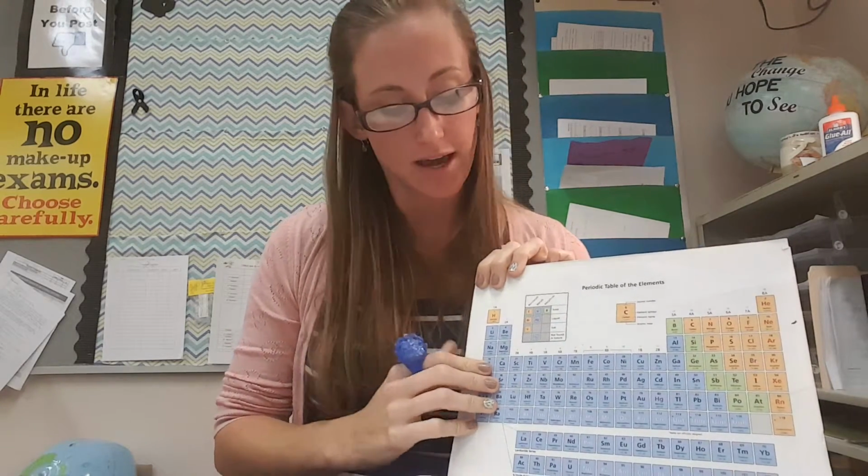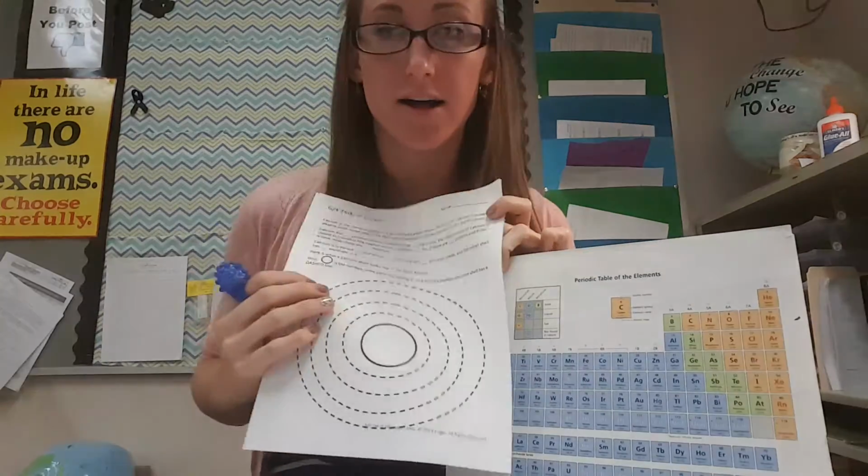If you remember from last Thursday and Friday, we talked about how to find the number of protons and neutrons. If the mass is 40, and we already know we have 20 protons, that means we need to find the difference, and whatever amount is left, that's what we have for neutrons. So 20 plus neutrons equals 40. So how many neutrons do we have? 20.